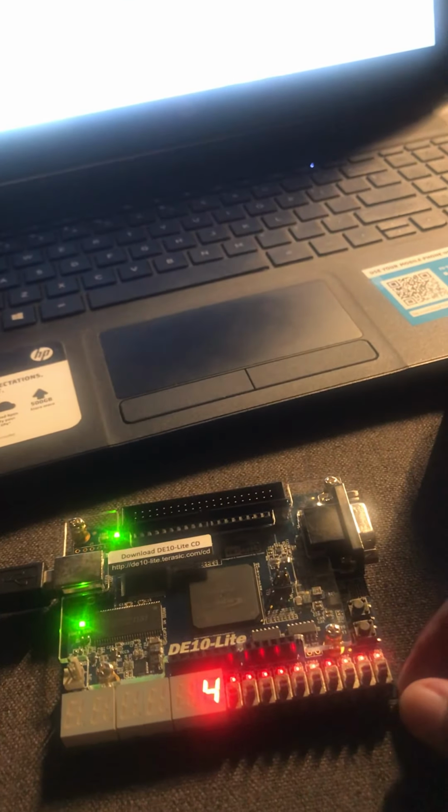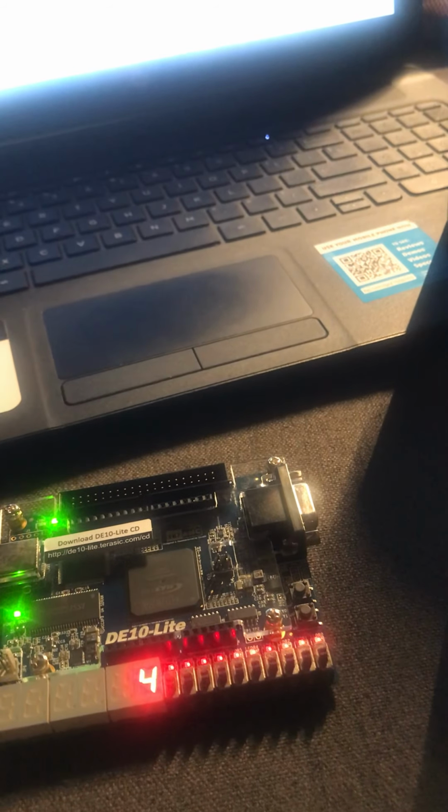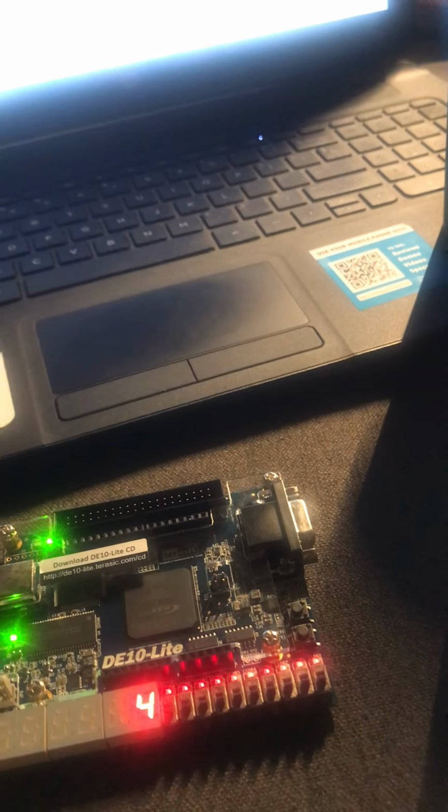And this is how I picked my switches on my DE10 Max. So this one I switched as switch 0, and this one switch 9. So already at state 00, switch 0 at 0 and switch 9 at 0, we already have 4, which is correct, because with 00 we have 4 as the stored number.